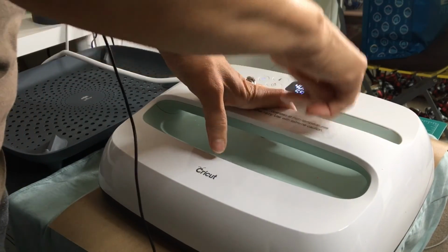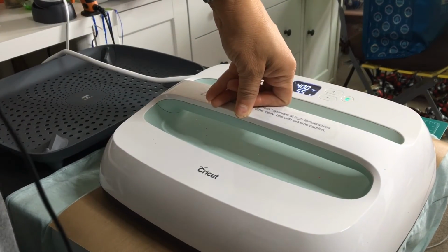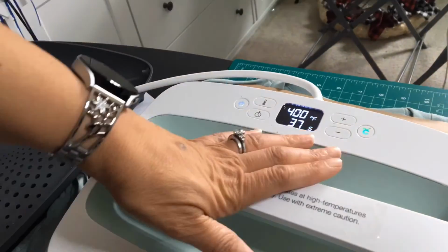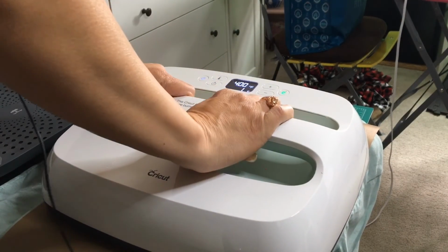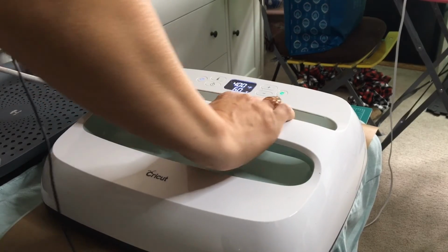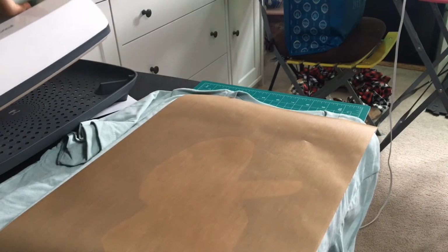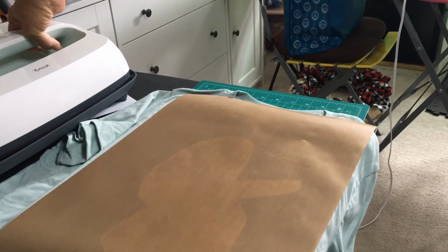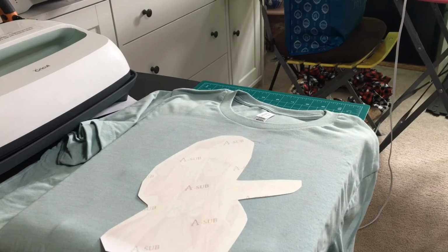Now that it's ready, hit my Cricut, and the seconds will tick down. Okay, it beeped. 60 seconds is up. I'm gonna lift it straight up, put it back on its stand, and you want to remove this while it's all hot. So I'm gonna move my Teflon here.